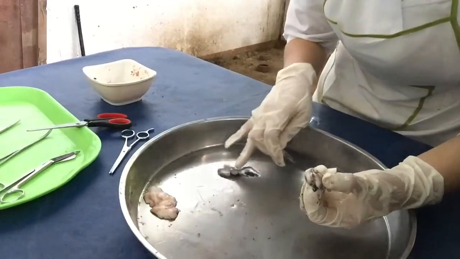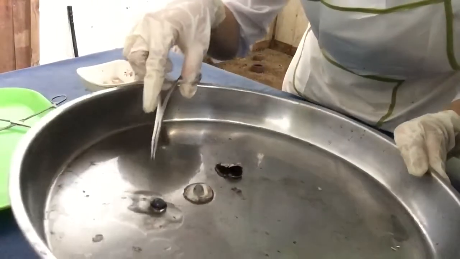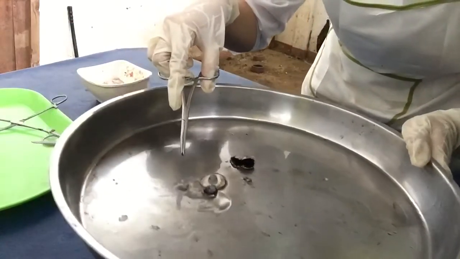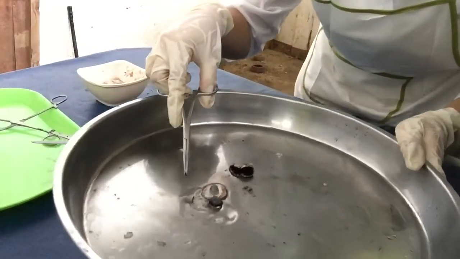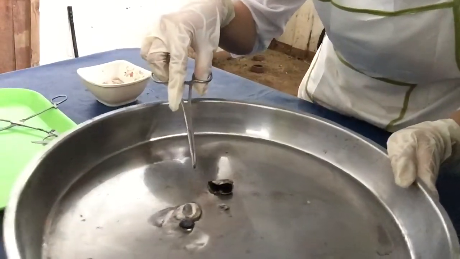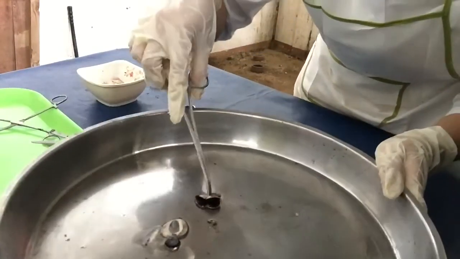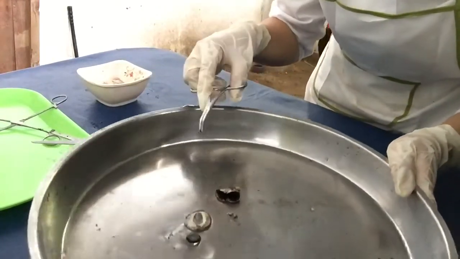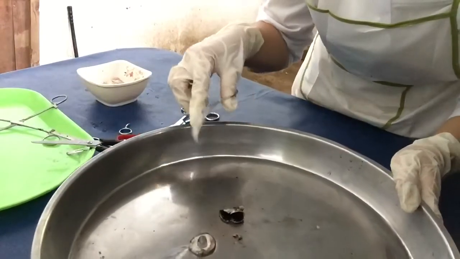We have here the lens. Then we have here the lens, which is the transparent disc, and the retina. And the retina here is a film that can be moved around, that covers the surface where all the light-sensitive cells are located.